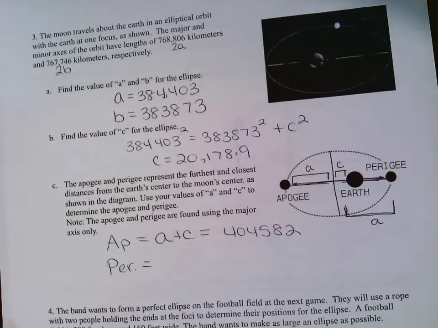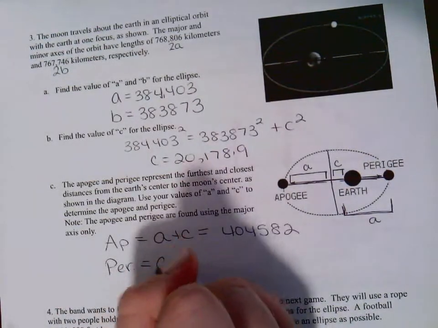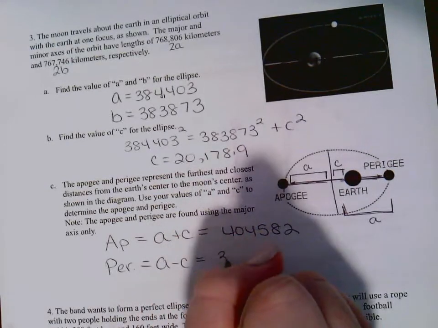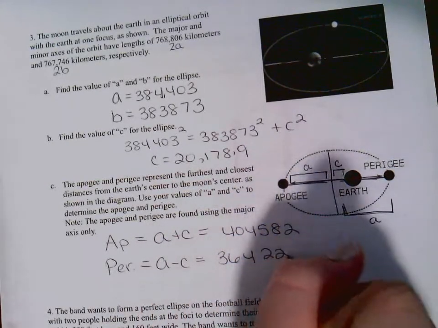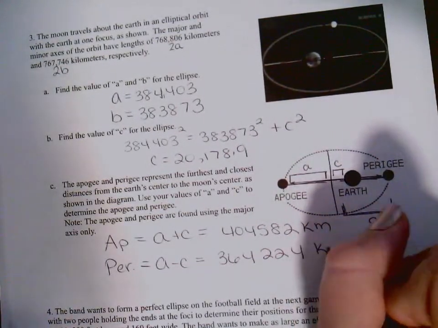Perigee is, I'm going to take A, 384,403, and subtract 20,178.9. A minus C comes out to 364,224. This is in kilometers. The moon is still really far away.